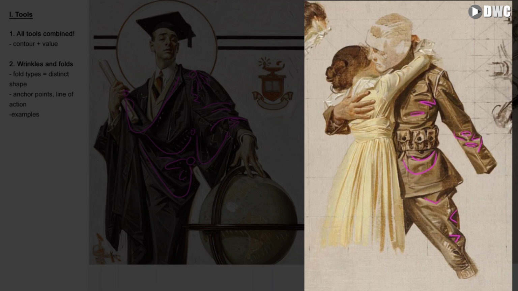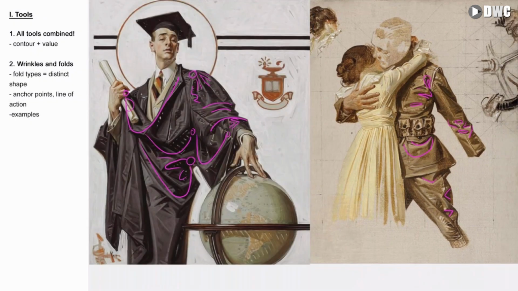Zigzag and half locks here in his armpit. Nice half lock in his armpit. On the female, her dress makes these little pipe folds, and sort of these overlapping, interlocking type forms there on her dress. So just some beautiful examples in artwork here.